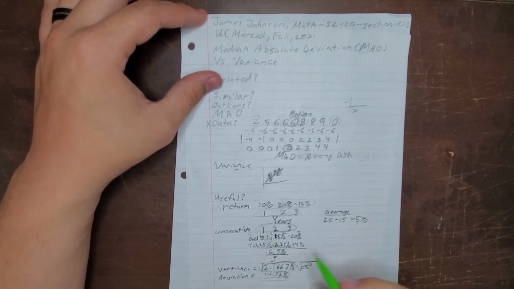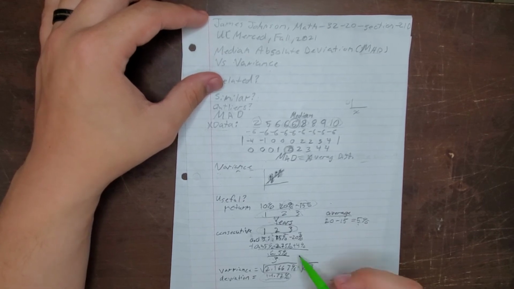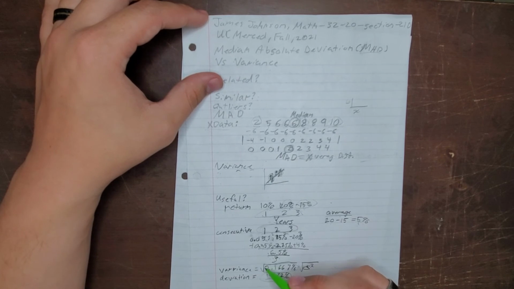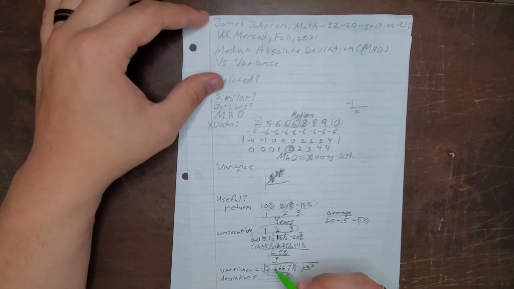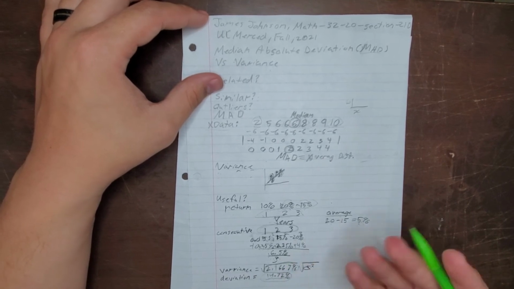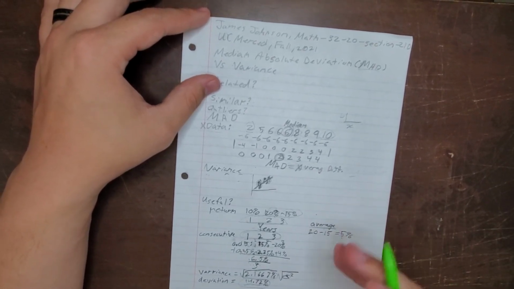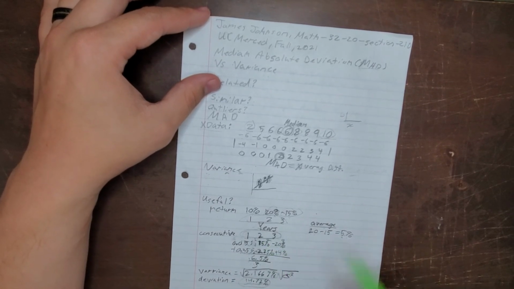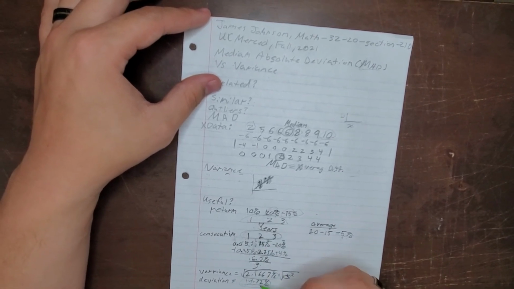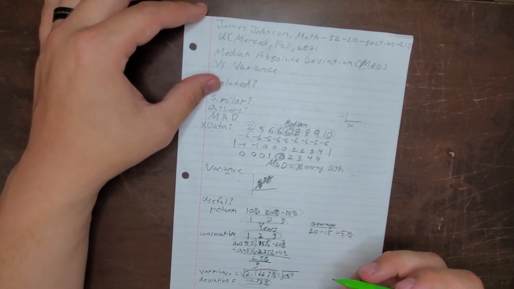And the variance is normally sigma squared. To get the deviation, you would take the square root of our variance, which is 14.72%, which is kind of what we can look at as the average profit for the next 3 consecutive years. So a 14.72% return is very good for consecutive years.